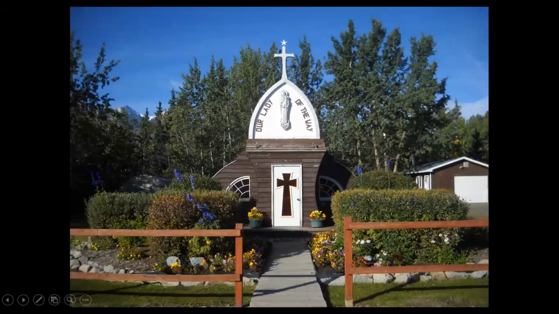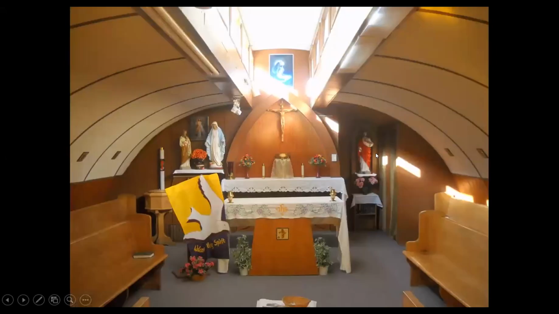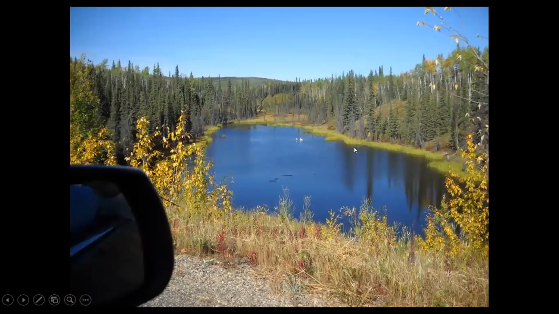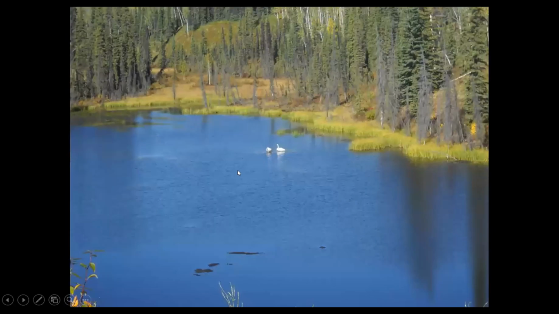That, of course, was an invitation to take a picture. So here's a church, Our Lady of the Way. The interior of the church, it was pretty clear they don't have a very large congregation. And then we continue heading towards Fairbanks.